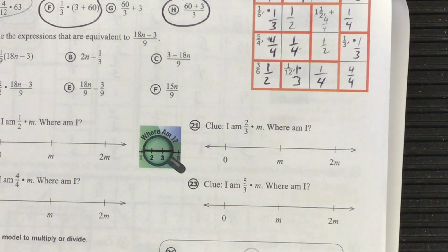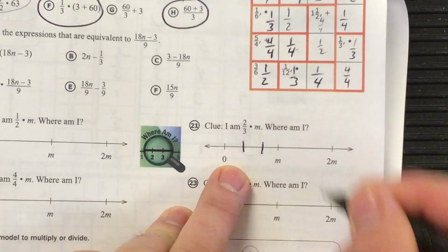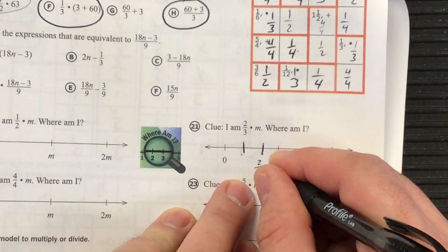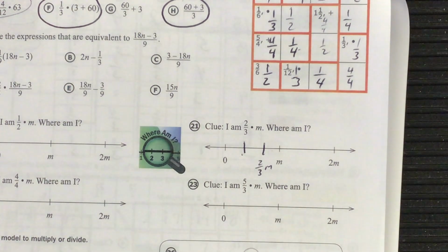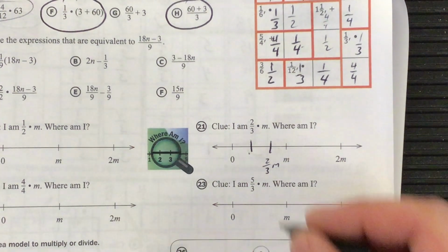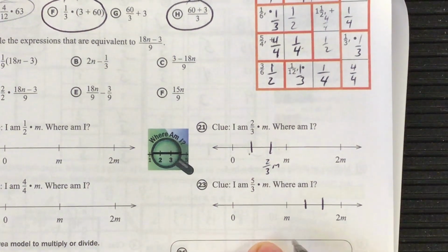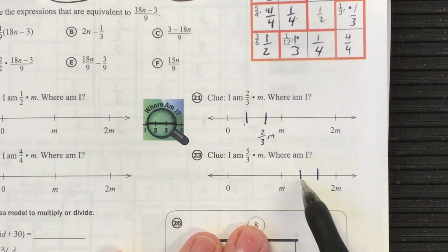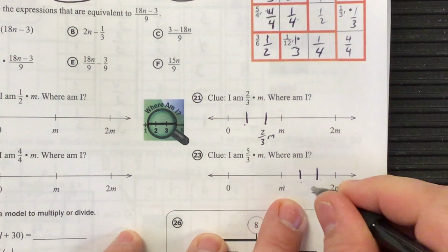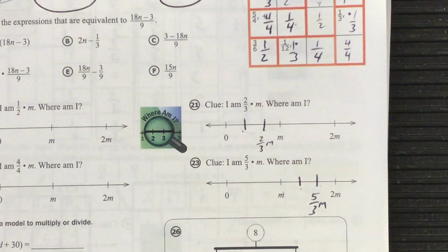2/3 of the way to m. So this would be 1/3 m, and this would be 2/3 m. Usually the next one is where we have a little trouble with placement. That's not hard. 5/3. Sean, where would you put 5/3? Make it 2/3 of the way to 2m. Okay, so that's 1 and 2/3. So here'd be 1 1/3, and here'd be 1 2/3. So that is 5/3 m.